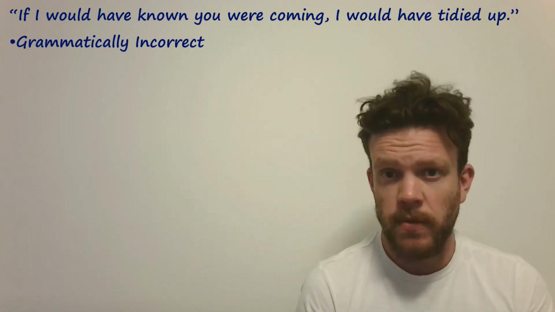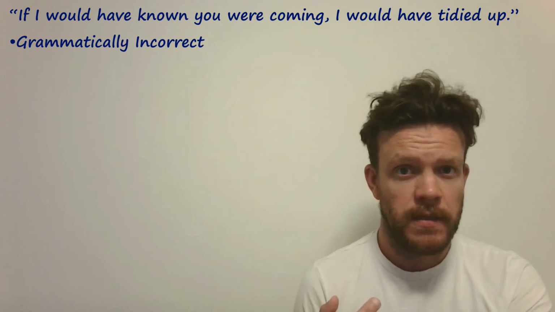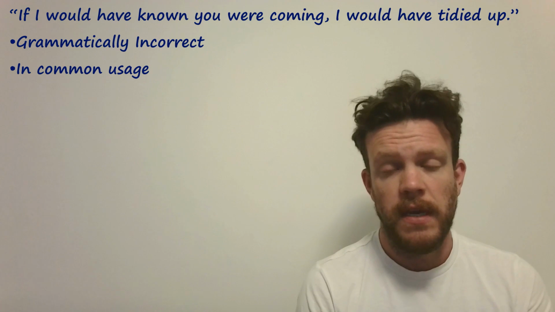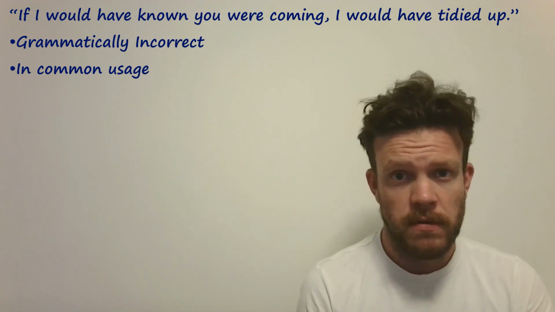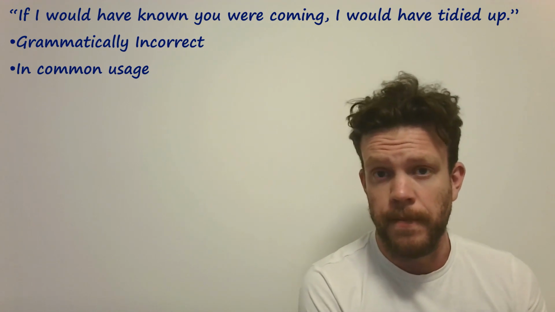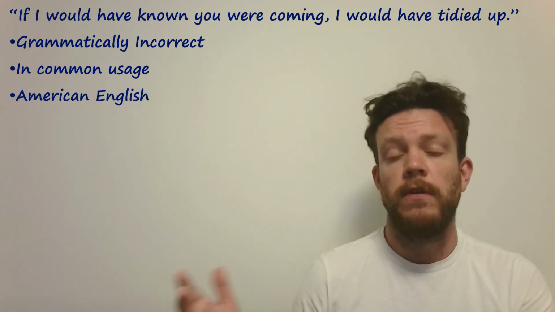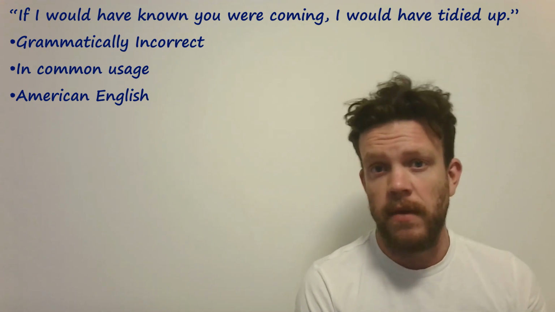Any grammar textbook will tell you, third conditional, if plus past perfect. But I'm a really big believer in common usage. If enough people say it, native speakers, I don't think it's wrong. And this is the case here. Having said that, I believe this is more of an American English thing. In British English, this would sound wrong.